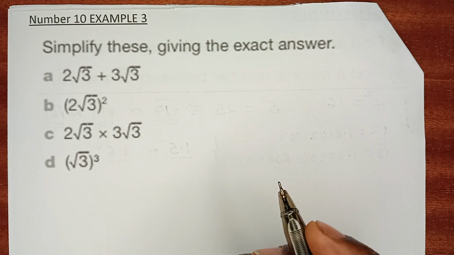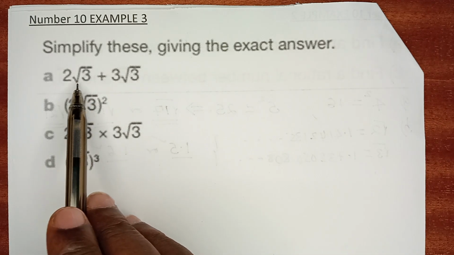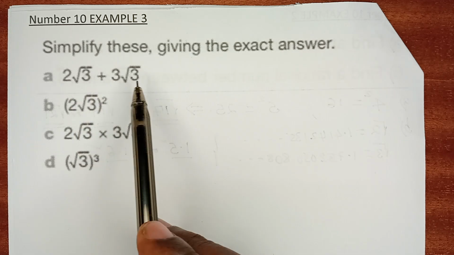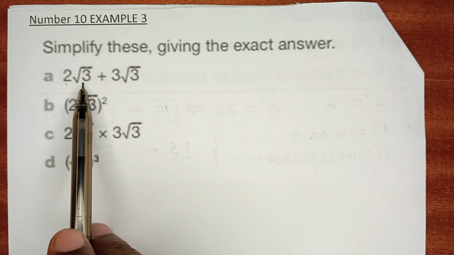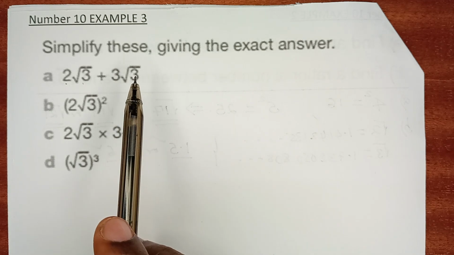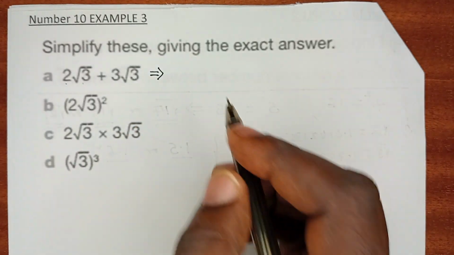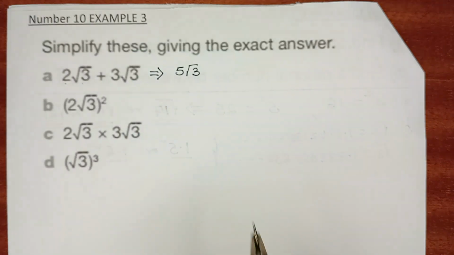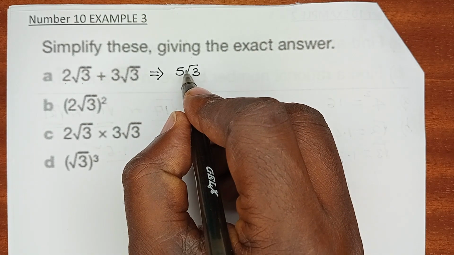You realize that 2 root 3 plus 3 root 3 have a common part, which is a root 3 and a root 3. If we take root 3 to be something else like x, we are going to talk about 2x plus 3x, which is going to be 5x. And because x is root 3, you're going to have 5 root 3. I would think that is the final submission, because we cannot simplify further.